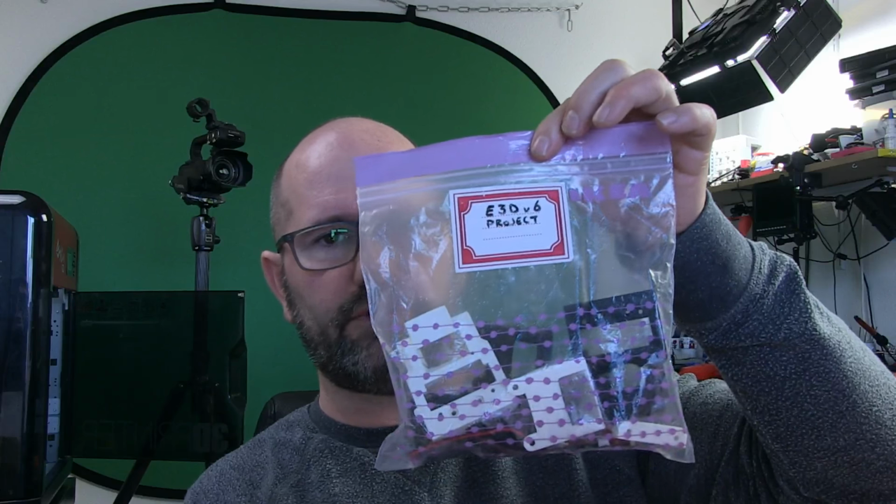So this is also a project I have here. These are the parts I need to do the transfer to E3D with this printer. I already transferred 2 other Da Vinci Pro machines to E3D hot ends, and I'm also going to do this one. So then all the machines we have are E3D.